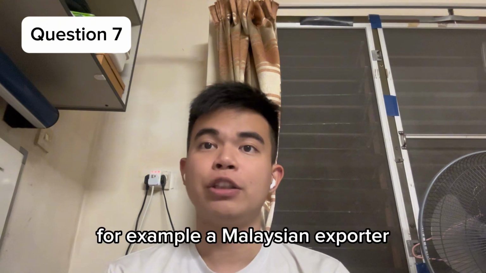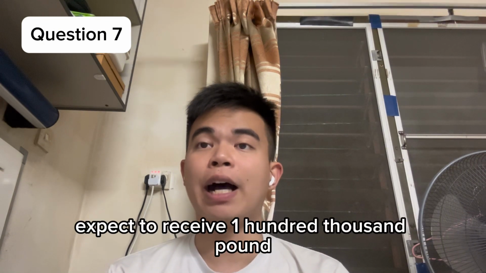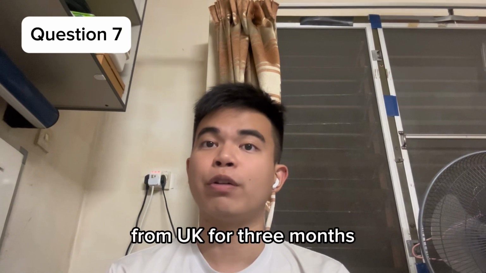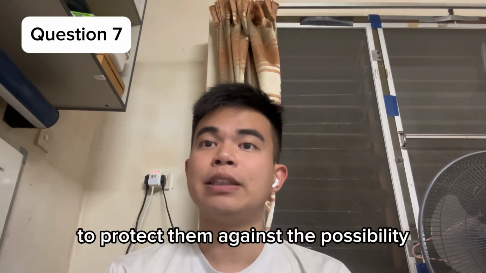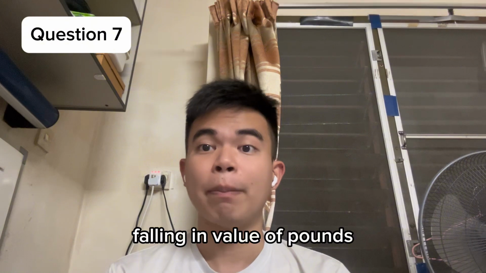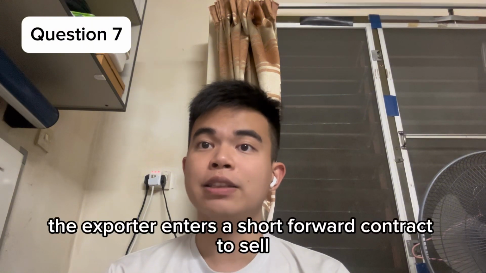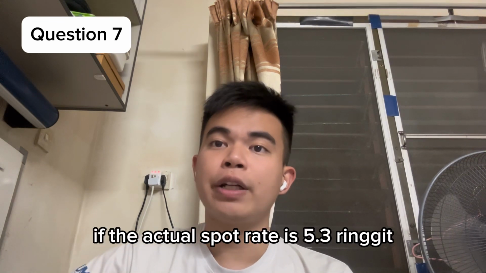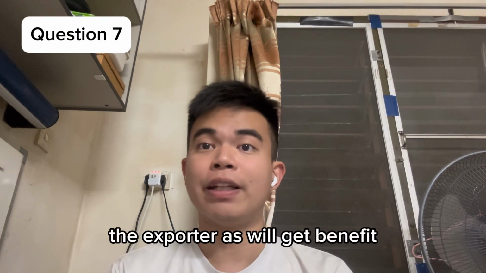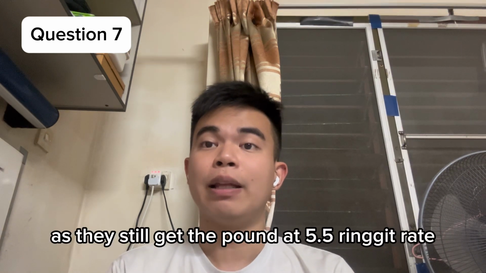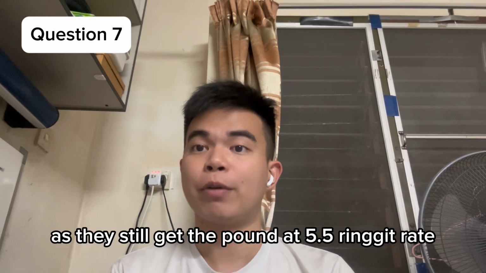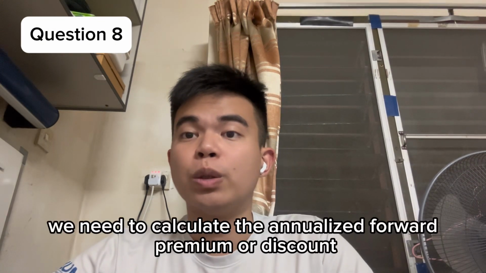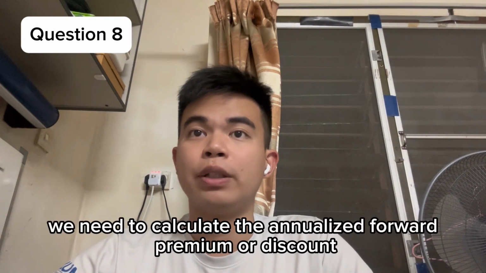For example, a Malaysian exporter expects to receive £100,000 from the UK in 3 months. To protect against the possibility of a fall in the value of pounds, the exporter enters a short forward contract to sell pounds at 5.5 ringgit in 3 months. If the actual spot rate is 5.3 ringgit, the exporter will get benefit as they still get the pound at 5.5 ringgit rate.